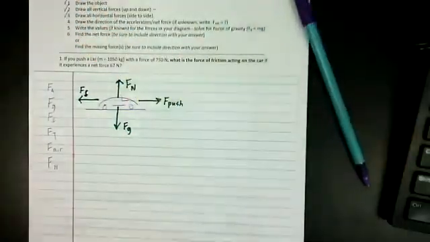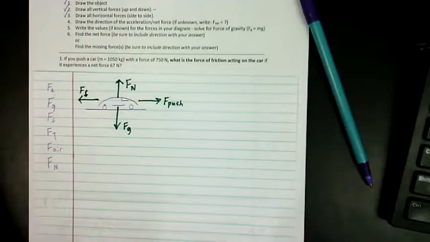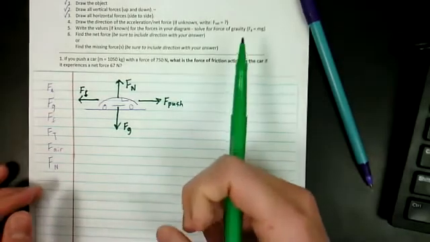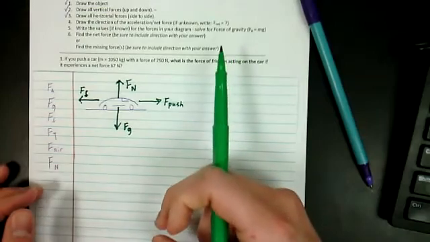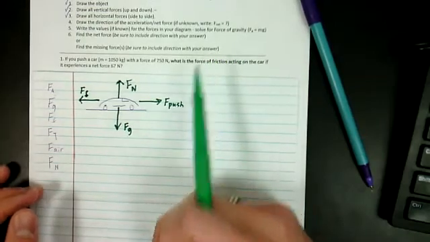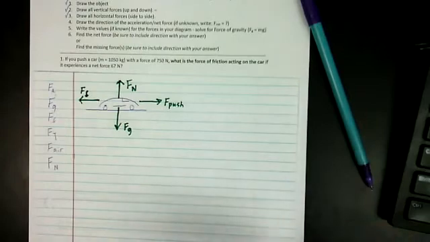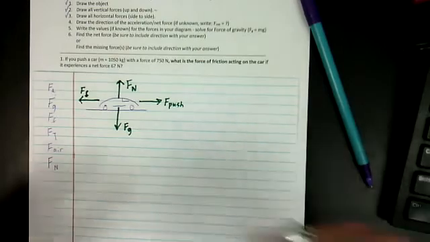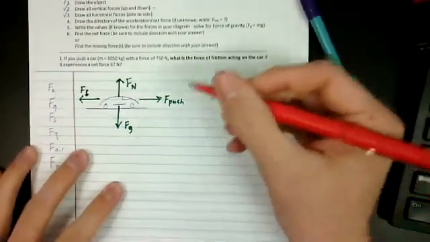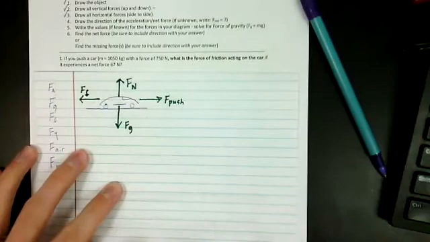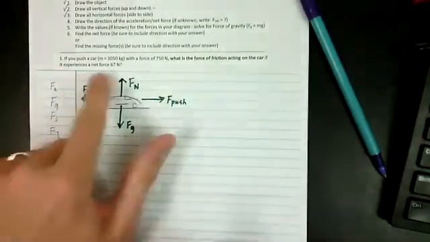All right, 4, draw the direction of the acceleration or net force. If it's unknown, write F net. And I didn't write this here, but it's worth mentioning: if it's 0, just write F net equals 0. So I'm going to do that in a different color, and you certainly don't have to color coordinate things. I think it's easier just to make sense of it all, but that's up to you. So I'm going to draw the direction of the net force. So it gives me a net force of 67.